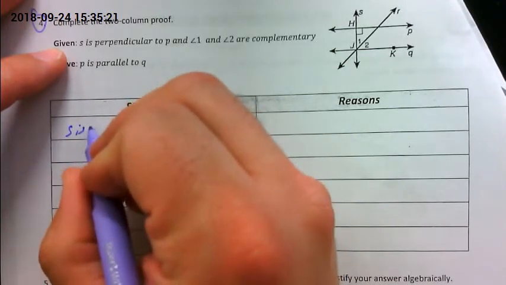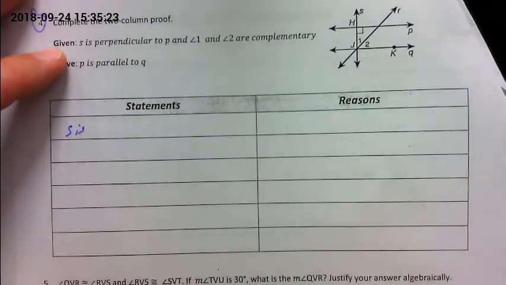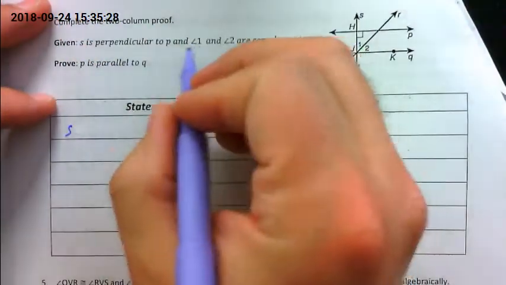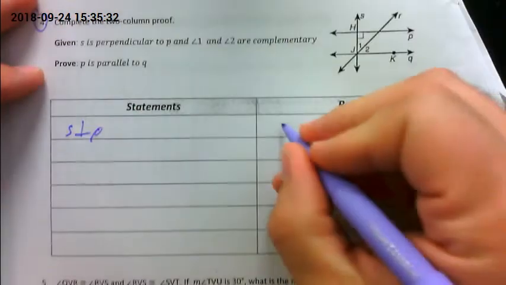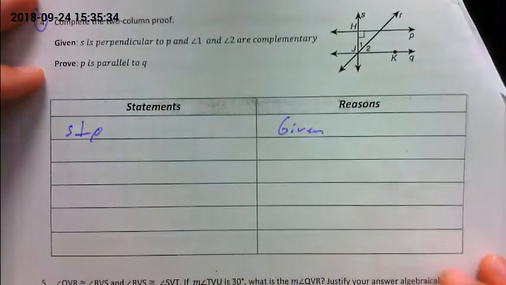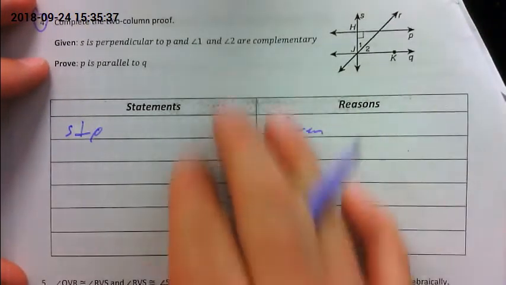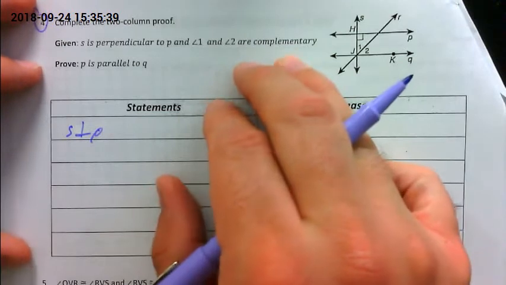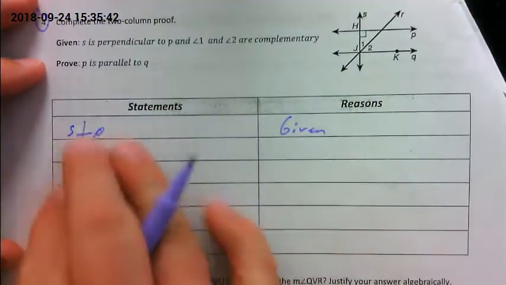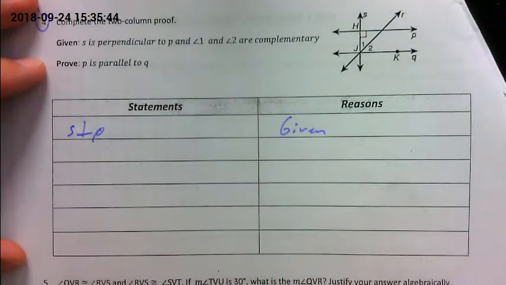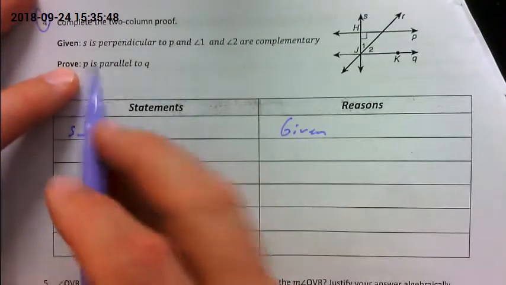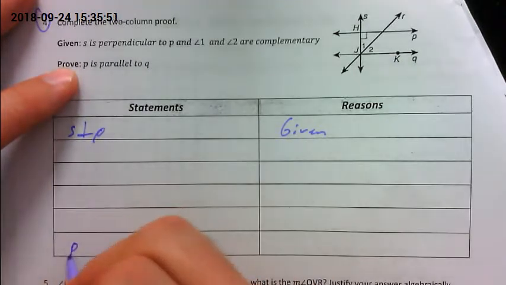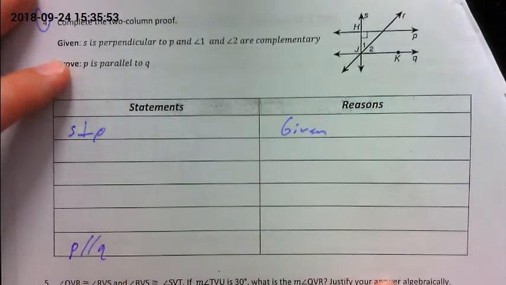So S is, man, I don't like the way that's written. S is perpendicular to P. You can just use a perpendicular symbol. That's given. Now, you could go ahead and list your other given if you want to right now, or if we know other information because of this, we could go ahead and list some of that out as well. They want us to prove that P is parallel to Q. So P is parallel to Q.